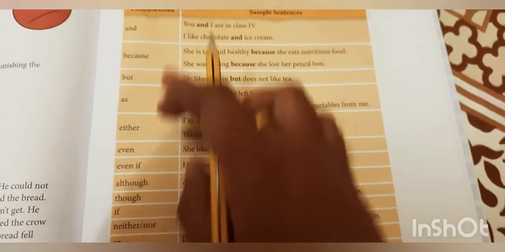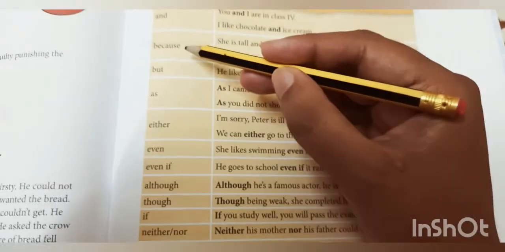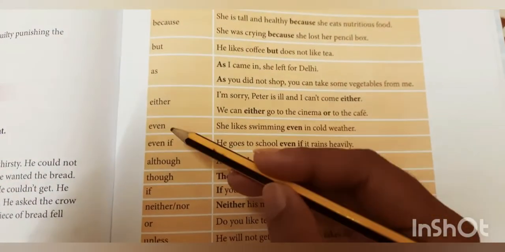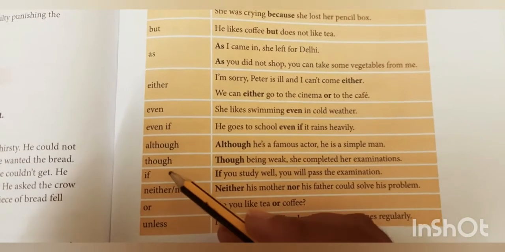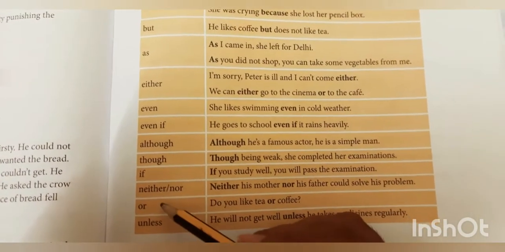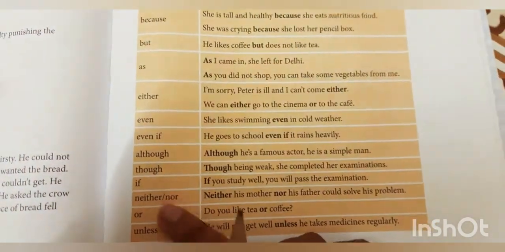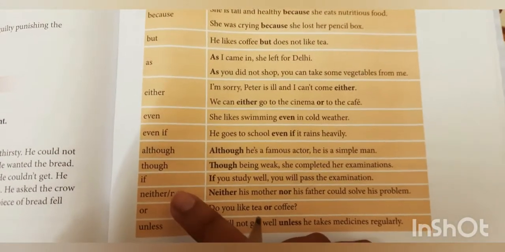Okay, children. So what are the conjunctions? Some commonly used conjunctions: and, because, but, as, either, even if, although, though, if, neither, nor, or, unless. In our daily conversation, we are using these conjunctions somehow, right? But we don't know what these are.